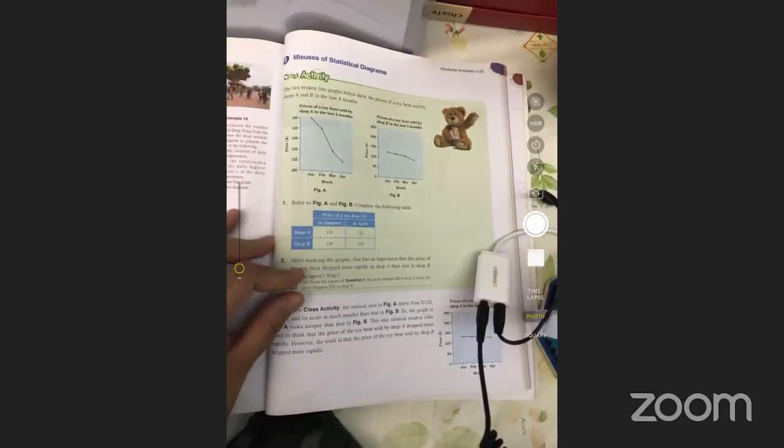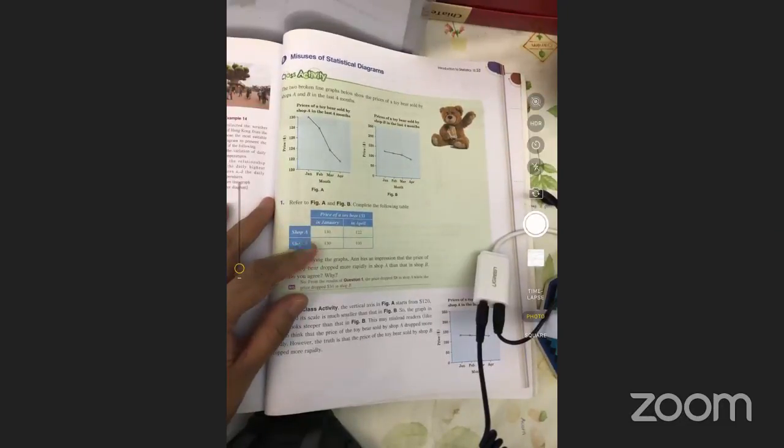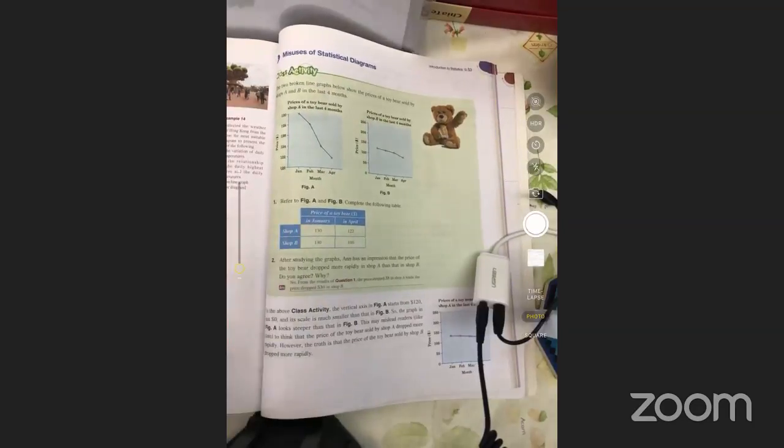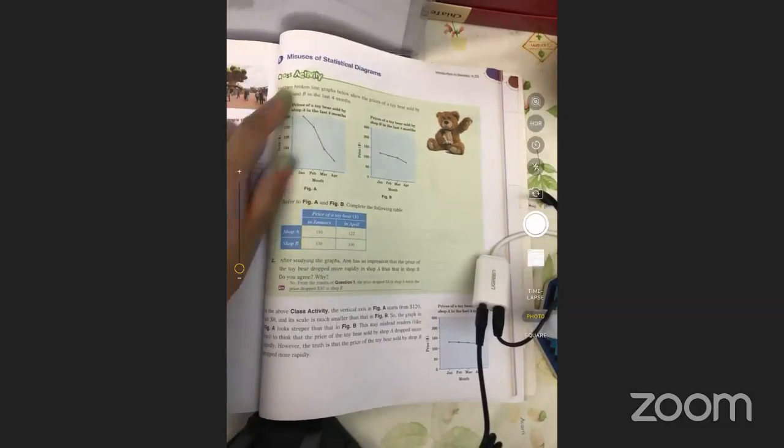This is page 53 in your textbook. Therefore, you can take out your textbook and then we can go through this one. Okay. We are going to talk something about misuses of statistical diagram.